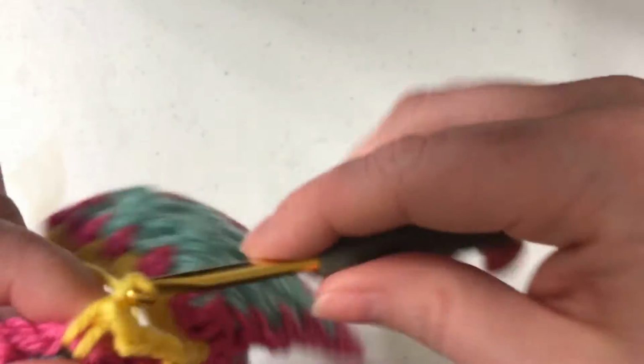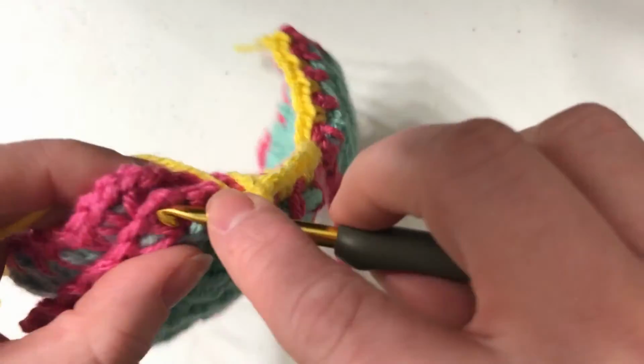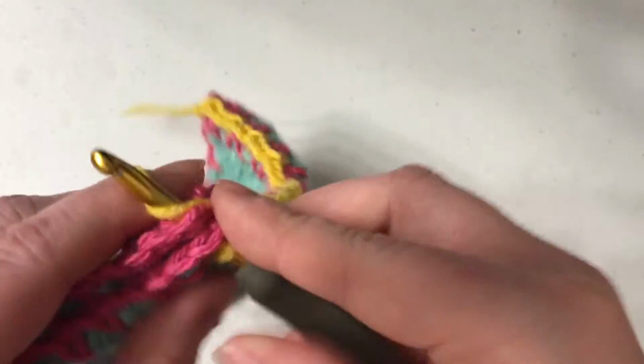So this is one method if you want to join as you go, like join a whole row together. In our case, we'd have 3 in a row. Since this is so quick, I'll show you what it looks like real quick, just for an example, and then we'll go back to the other color yarn.